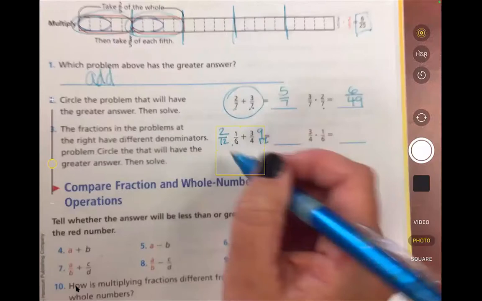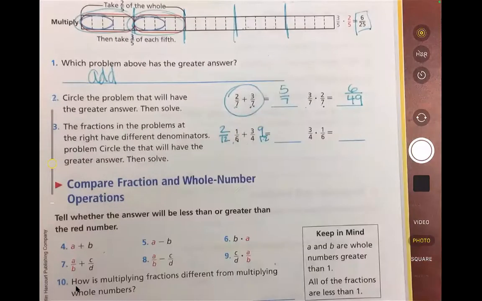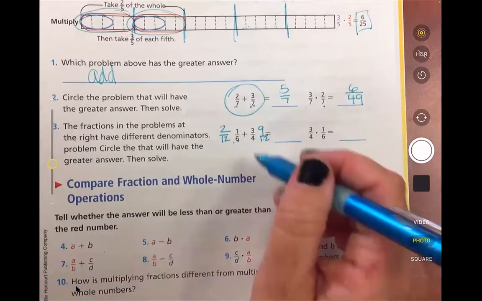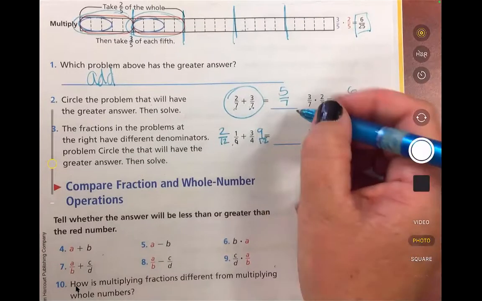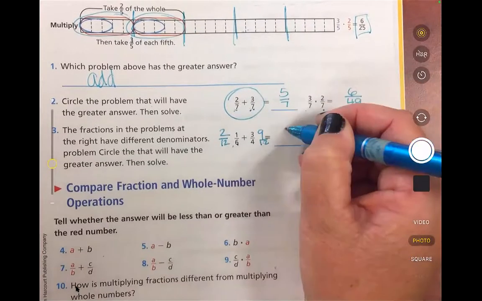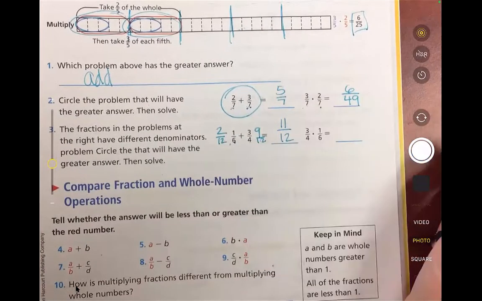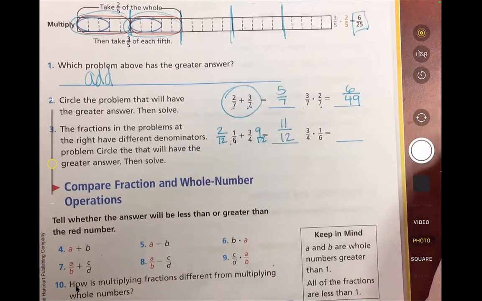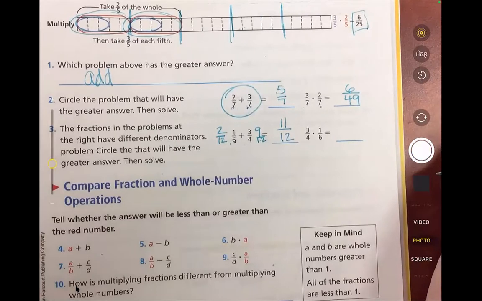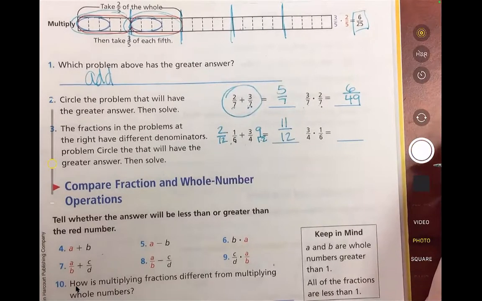Now I have 2 12s plus 9 12s. 9 plus 2 is? 11 12. Keep my old denominator, which is 12. That's almost 1 whole, isn't it? Yep. But now let's go to multiplying, which is so much easier.